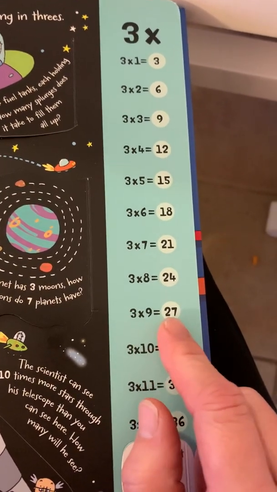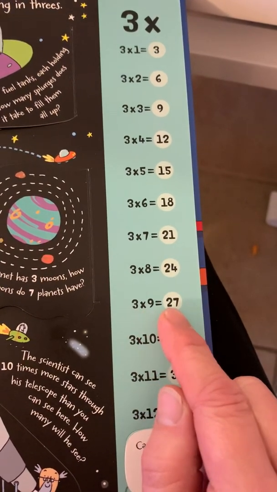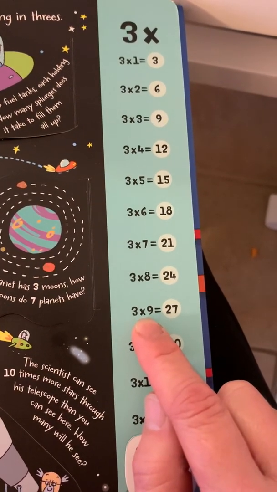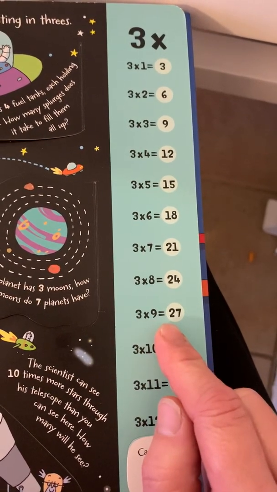3 times 9 is 27. Again, if we count by threes 9 times, we'll get to 27. 3, 6, 9, 12, 15, 18, 21, 24, 27.